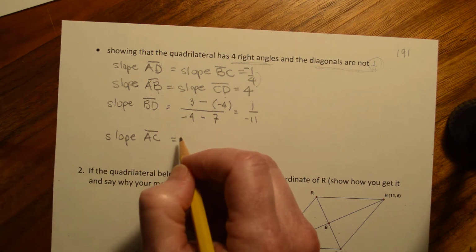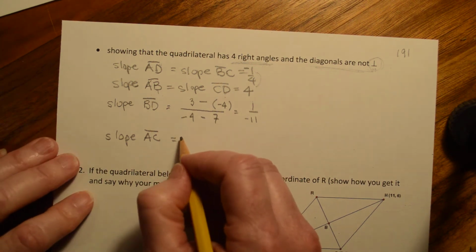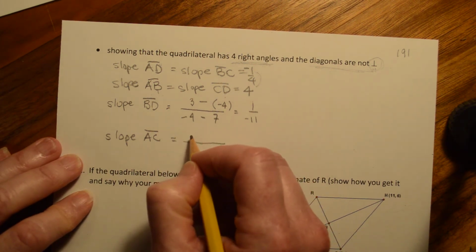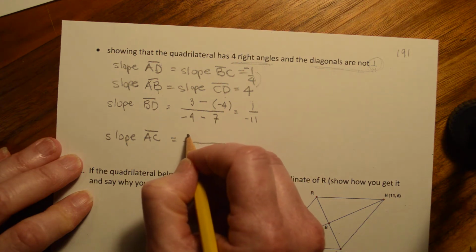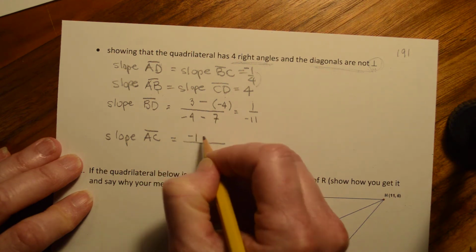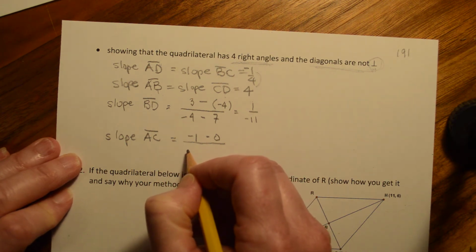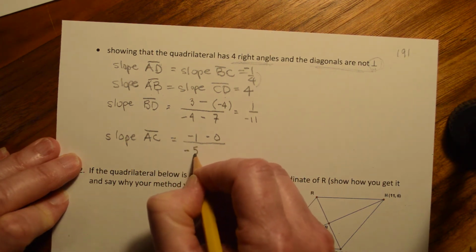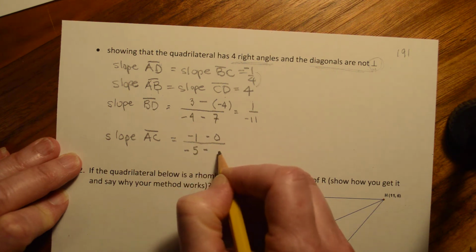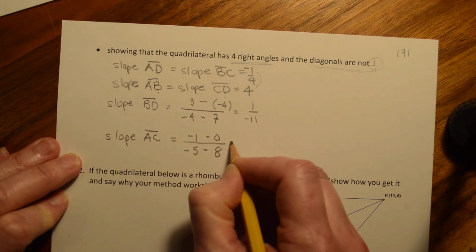The slope of AC, let's see here, the y-coordinate of A is -1, and the y-coordinate of C is 0, and the x-coordinate of A is -5, and the x-coordinate of C is 8.